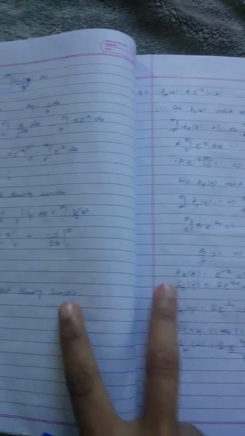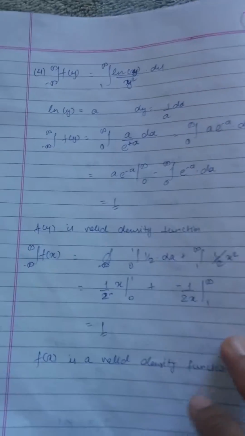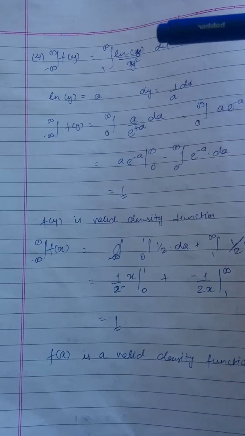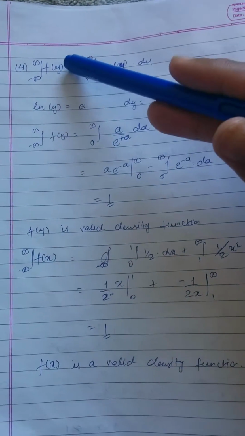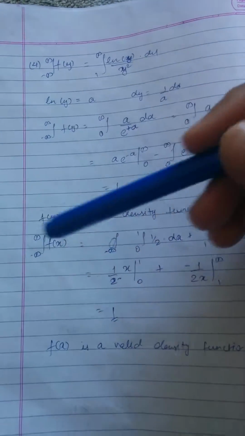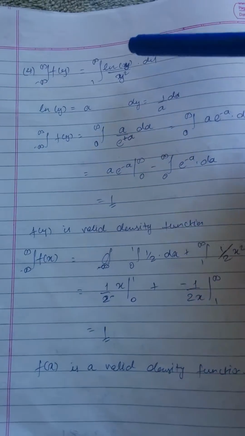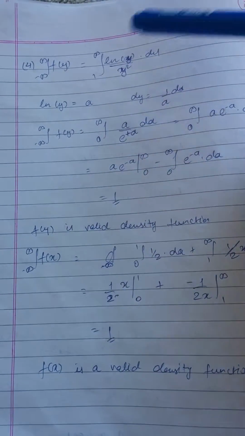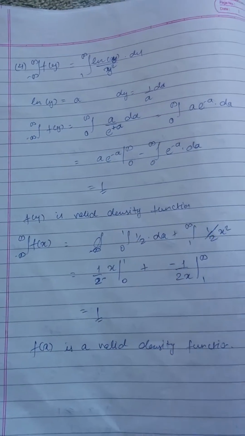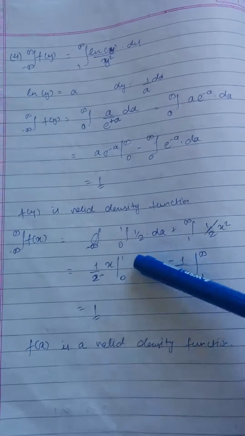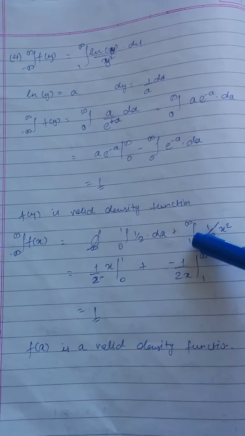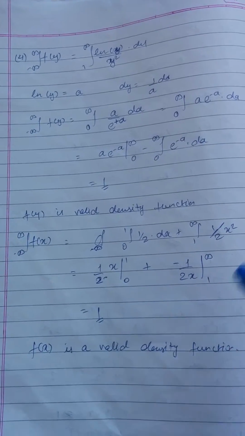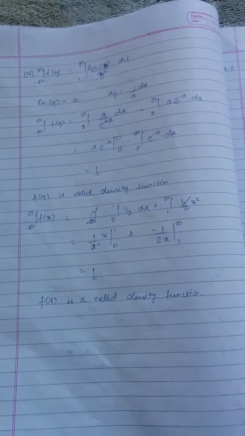Now we have to check if the density functions f_Y and f_X are valid. To check that, we just have to see that the integration from minus infinity to infinity comes to 1. So again, as done before, we integrate f_Y, ln of y upon y square, from 1 to infinity, and on integrating we get the value 1. And even for f_X, integrating half from 0 to 1 and 1 upon 2 x square from 1 to infinity, we get the value 1. So both f_X and f_Y are valid density functions.